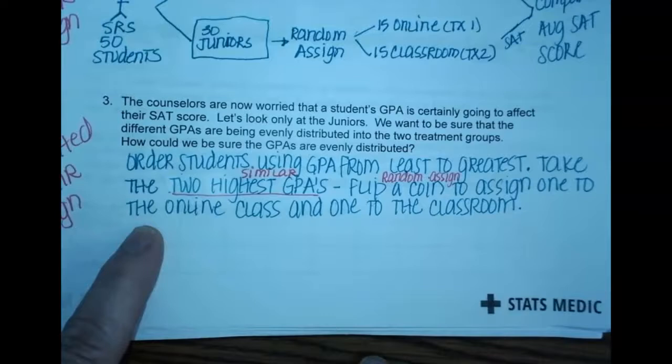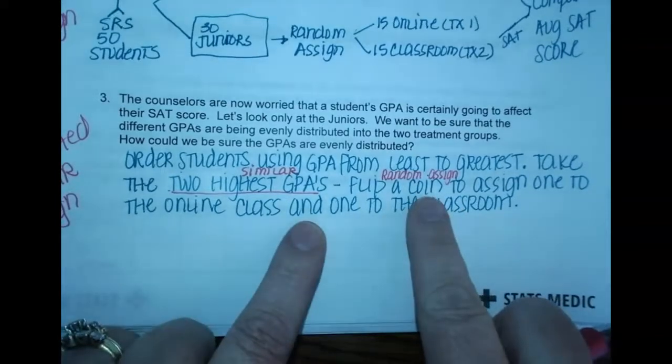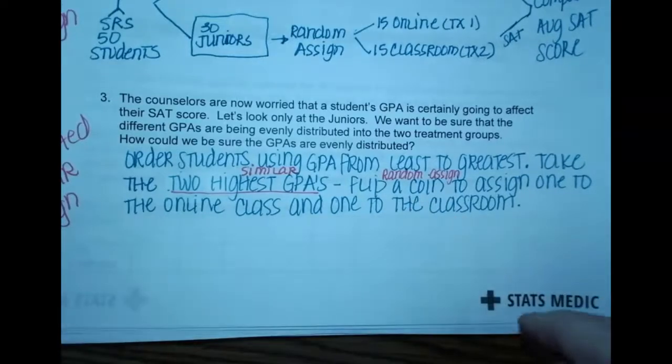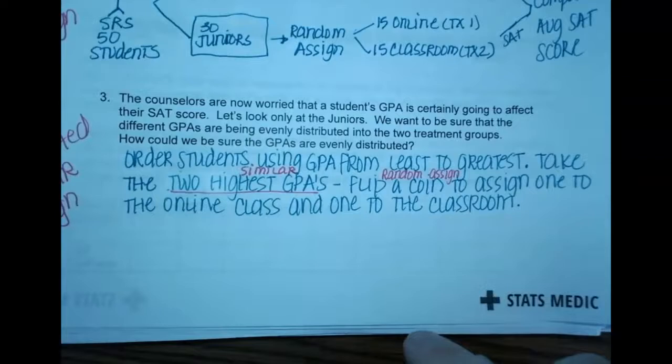So that one goes to the online class and one goes to the classroom. So you could say, I have these two. I'm going to look at the highest GPA, flip the coin. If it's heads, they're in the online. If it's tails, they're in the classroom, and the other person goes into the opposite class. So at this point, once you're randomly assigning the first person, then the second person automatically goes into the other class. Now you have one person in each class with a very similar GPA.